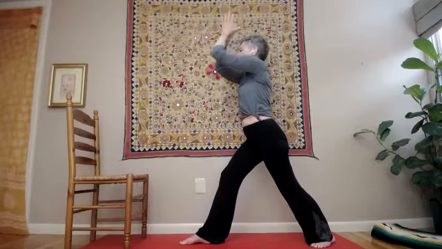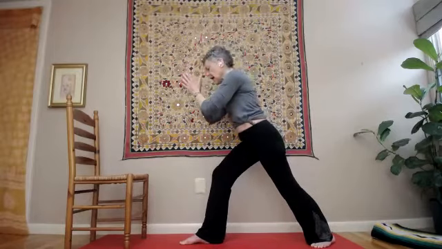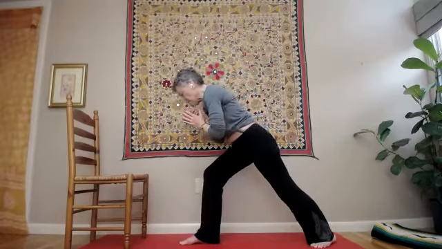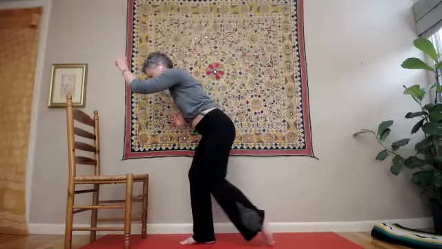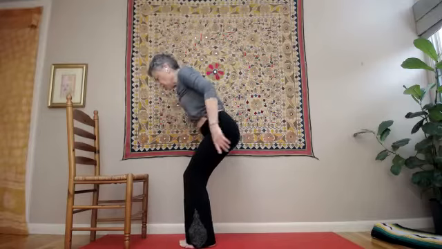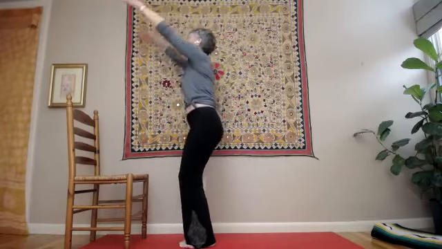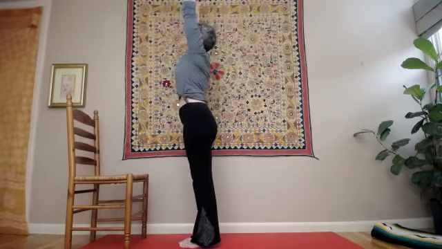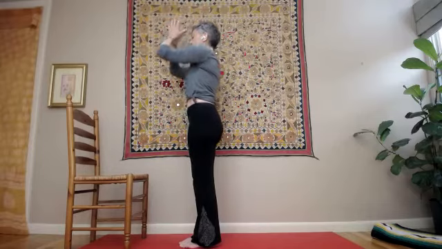Draw hands down the front. Exhale and step forward. Push into earth, inhale, rise up, and Anjali.